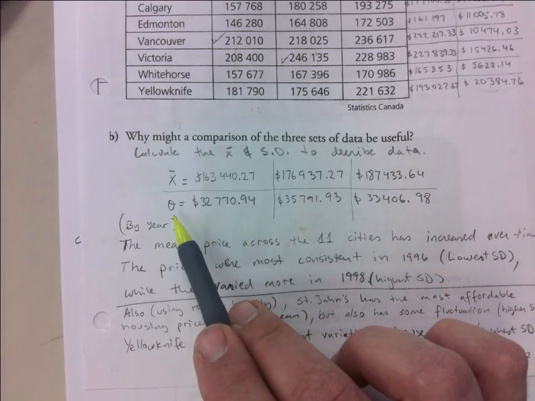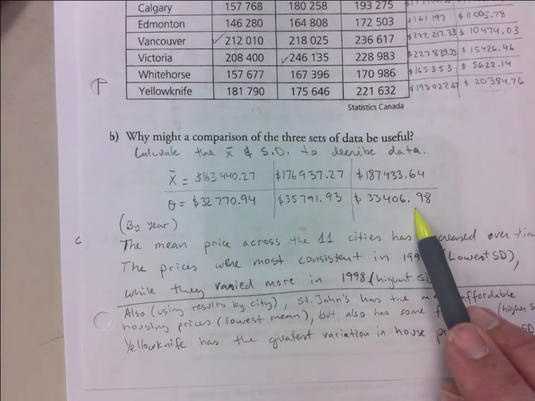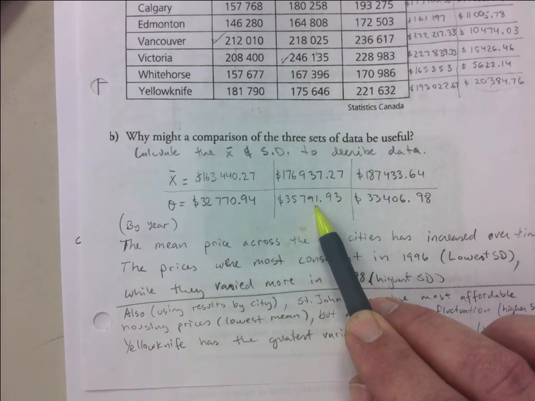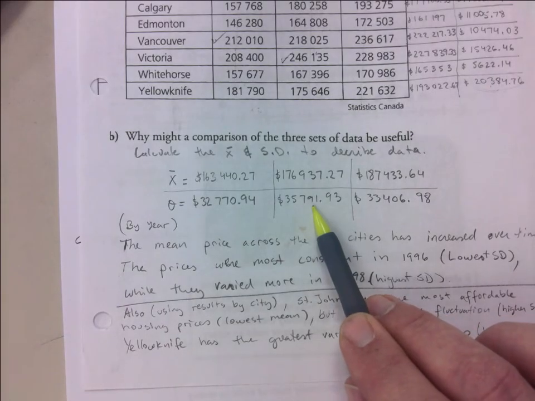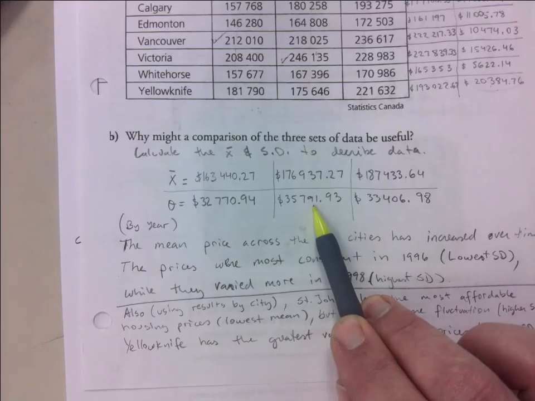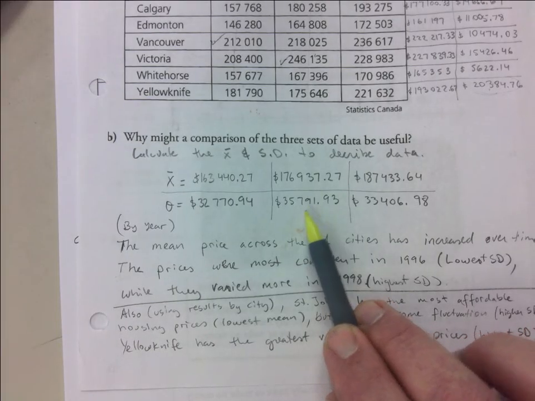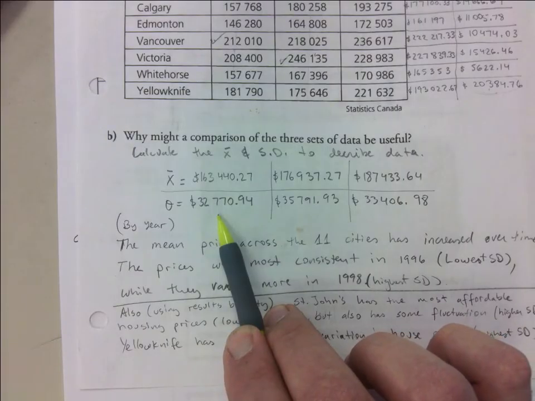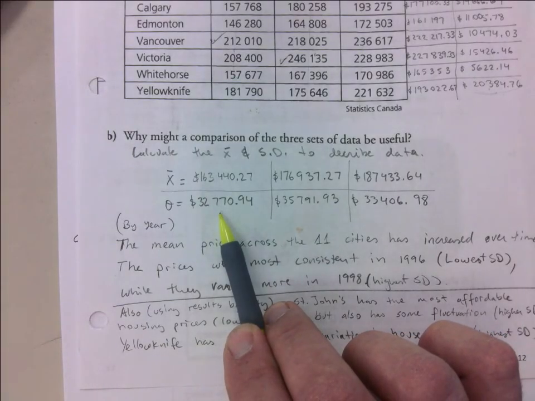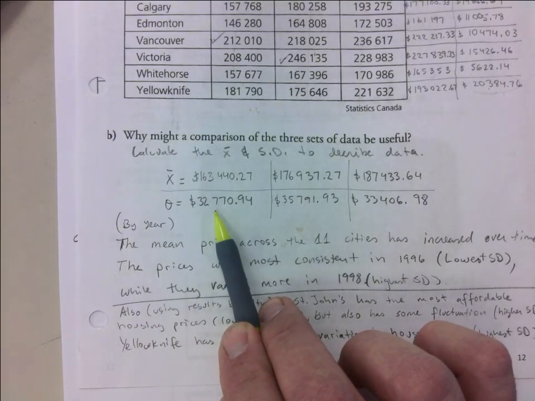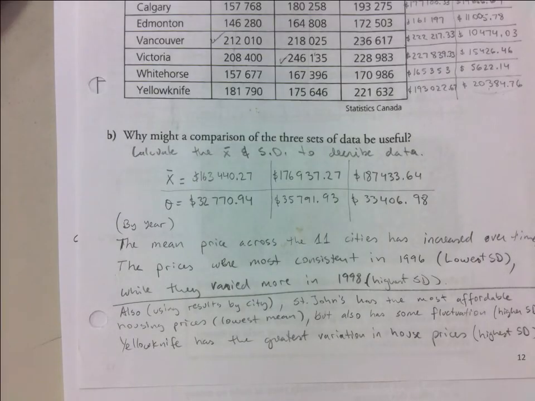And if you go by the standard deviation, you can either pick the highest. So in 1998, the price was most spread out or most inconsistent, because it has the highest standard deviation. Or you can pick 1996, saying 1996 was the most consistent in terms of pricing because it had the lowest standard deviation. So those are the two. The mean and the standard deviation is something that I would be looking for, okay?